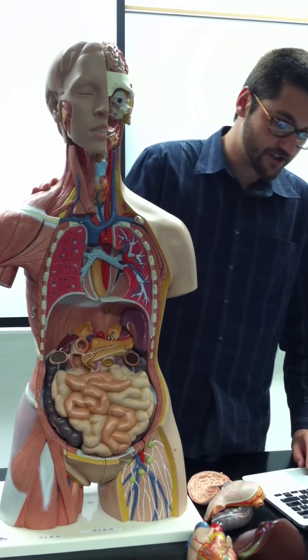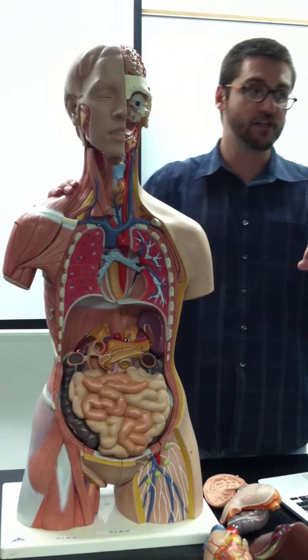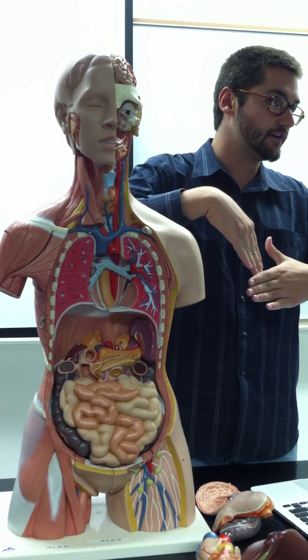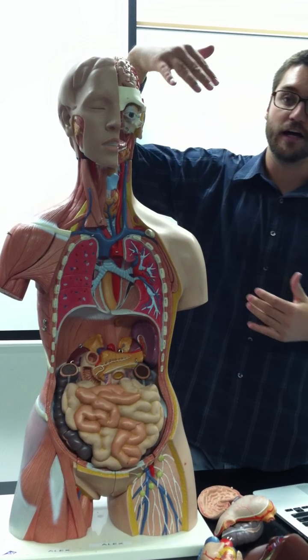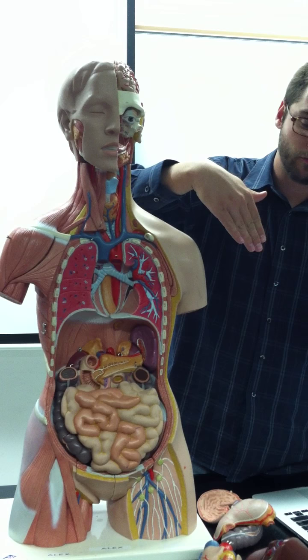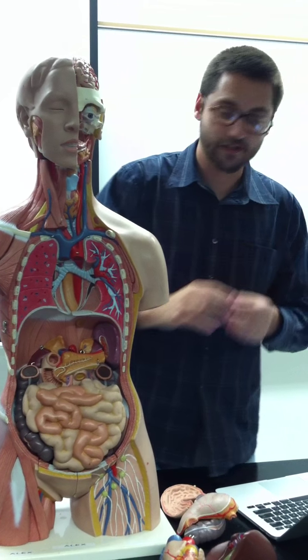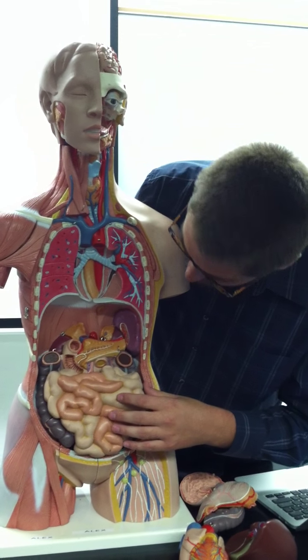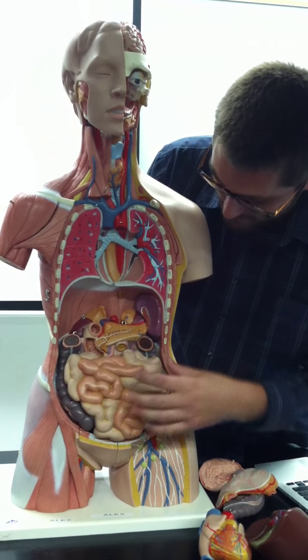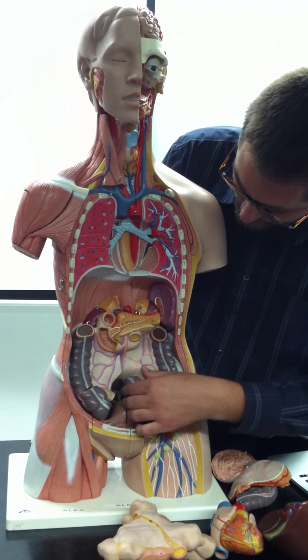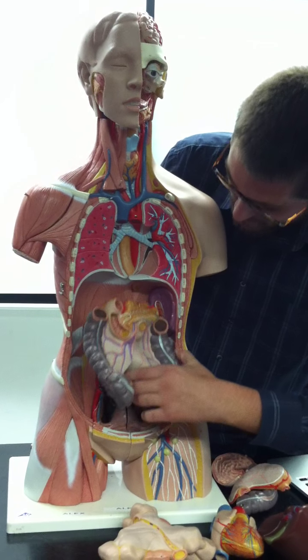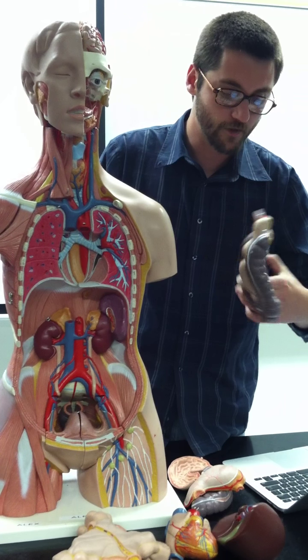What's interesting is that the duodenum is closely associated with the pancreas and the liver, so that the bile duct from the liver will meet up with the pancreatic duct, and they meet at something called the hepatopancreatic ampulla. Now, I'm not sure if we can see it on here. Let me see if I can remove this and find it. No, we don't see it on here.